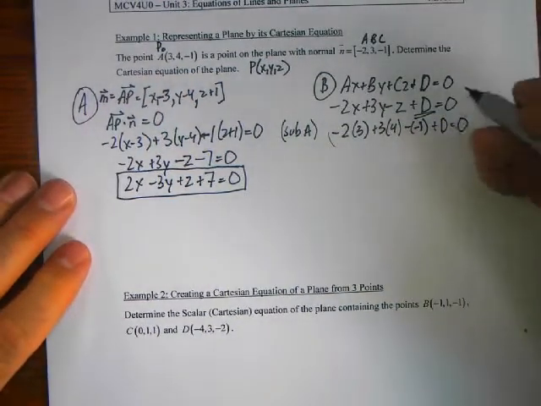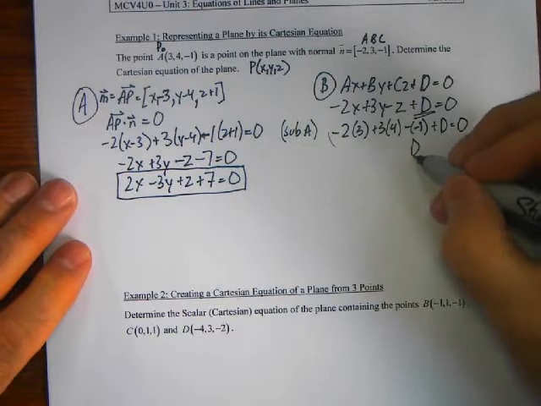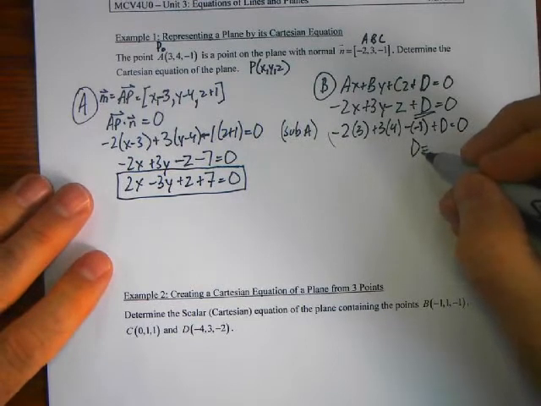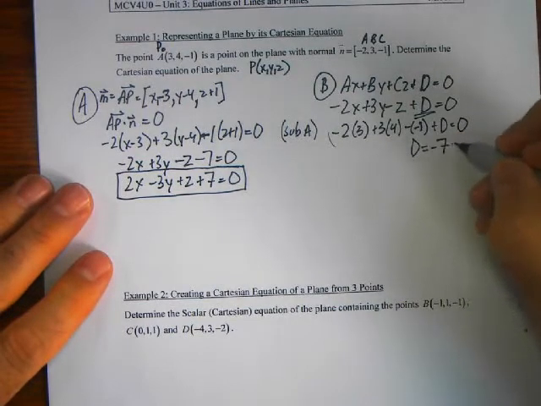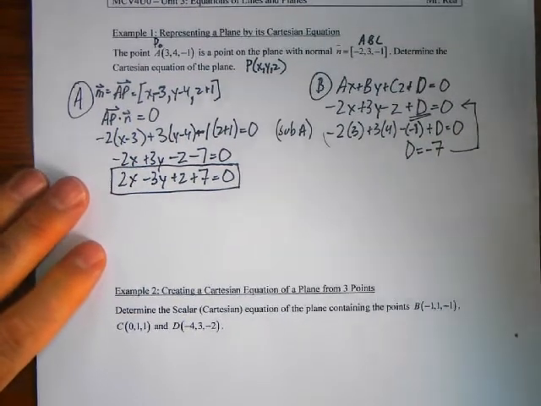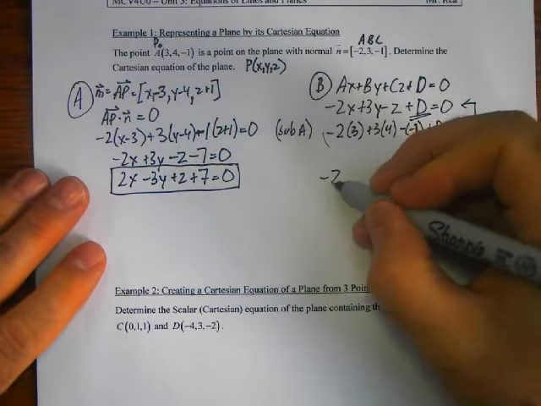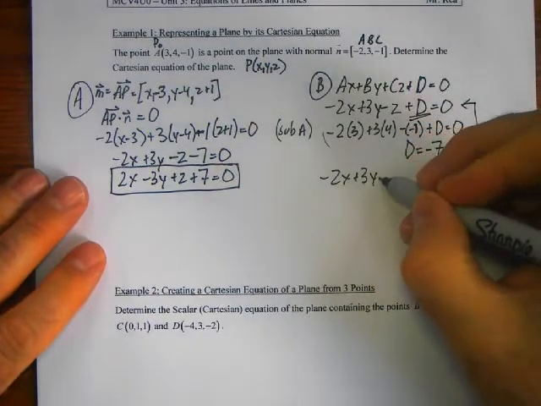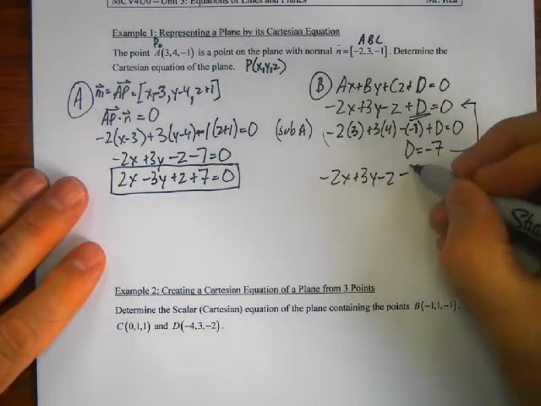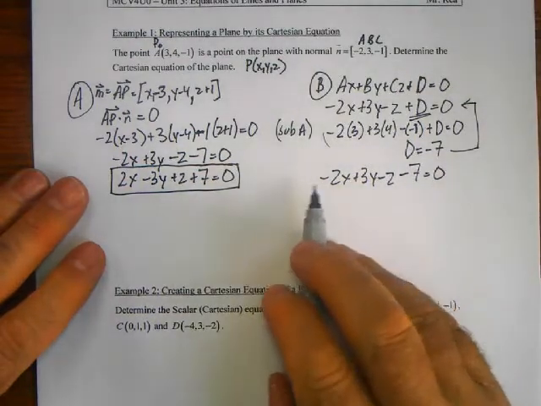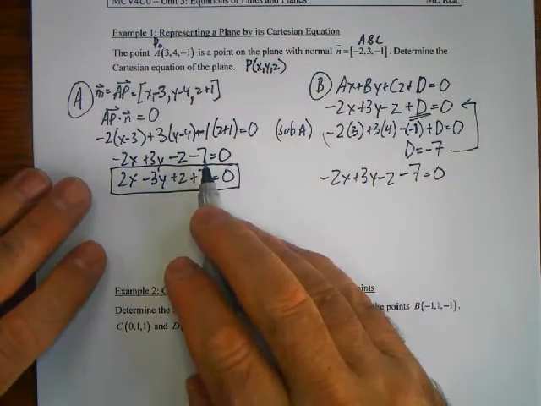Okay, and if we add all this together, we're going to figure out that d is equal to negative 7. So I can now plug this back into the equation we just had, and we get negative 2x plus 3y minus z minus 7 equals 0. And you can see that's exactly the same equation we had here.